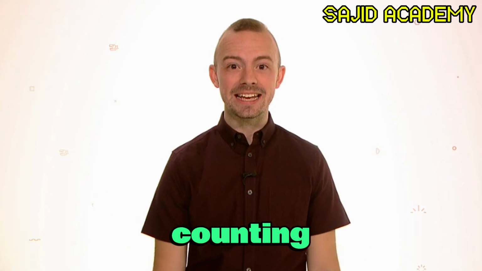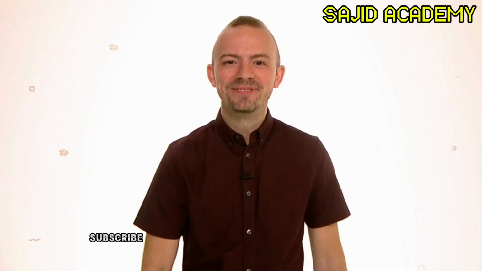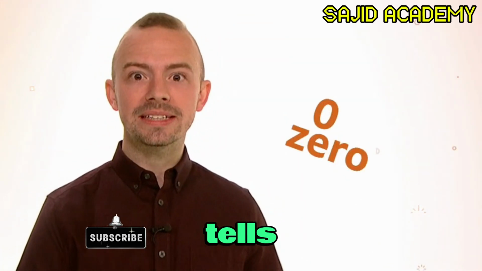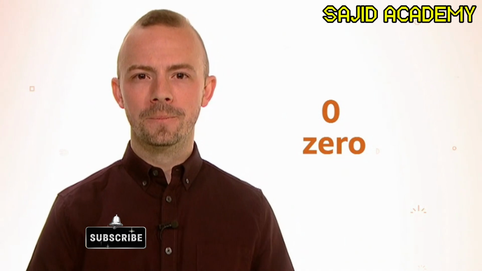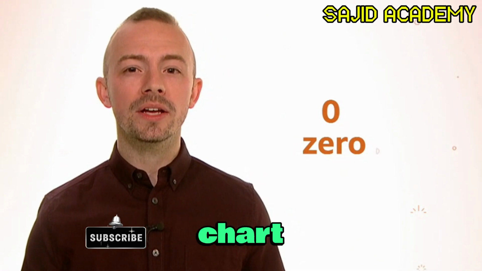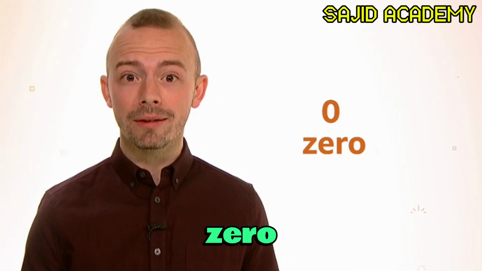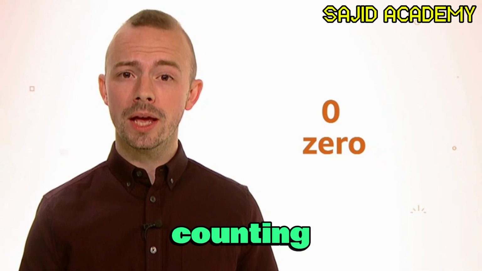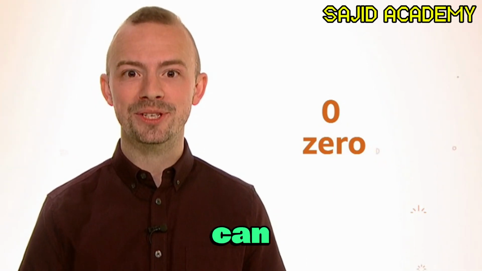We started counting from 0. 0 is a number that tells you that there is nothing. There were no counters in the chart, so we say there were 0 counters. We don't always have to start counting from 0 though. You can start from any number.